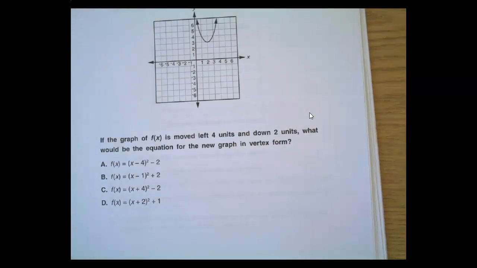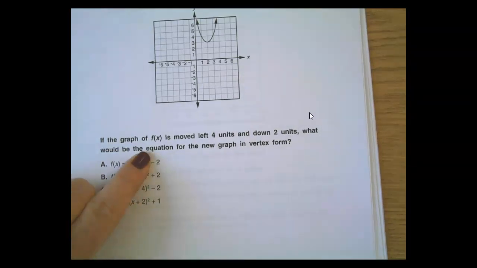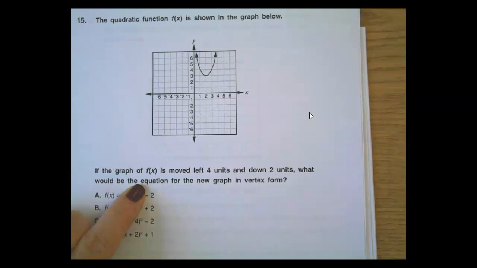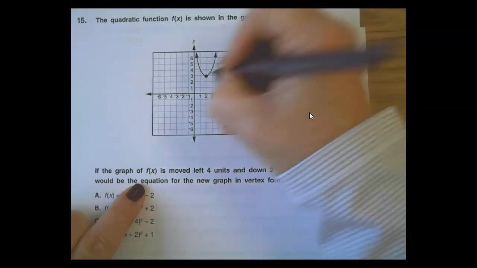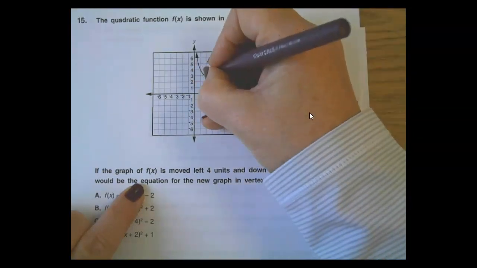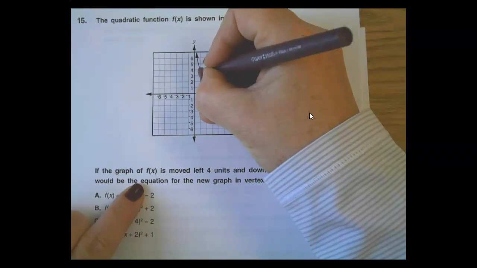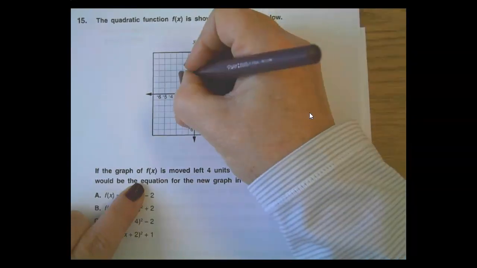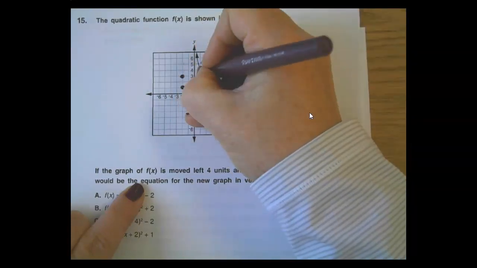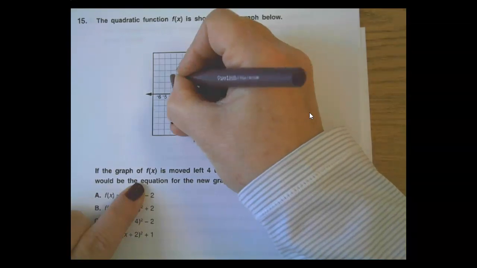Quadratics. We love these quadratics, don't we? All right, so let's see what it's trying to say. We're going to move it 4 units to the left. So you really should move it. Use your graphing paper, whatever you need, and I want you to move 1 point. We'll start with this vertex, and we're going to move it to the left 4 units. So 1, 2, 3, 4. And then down 2 units, 1, 2. So we moved it this way and then this way.